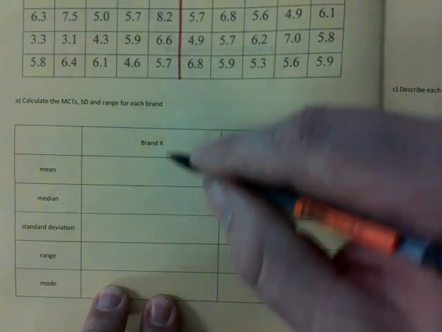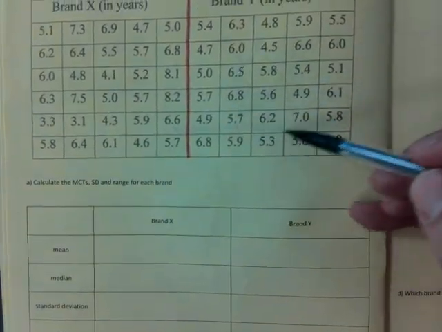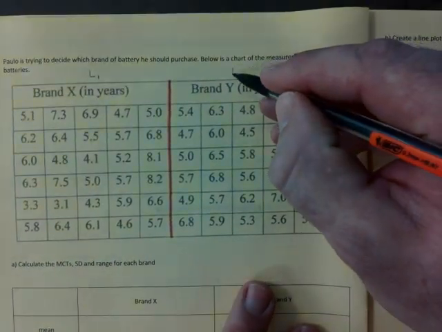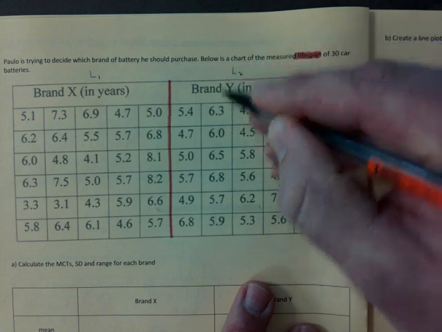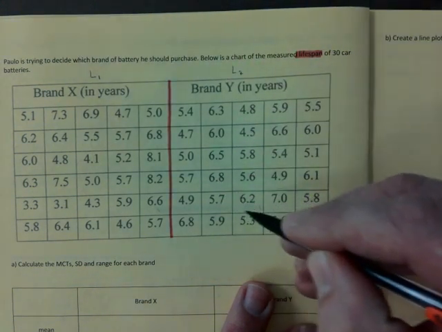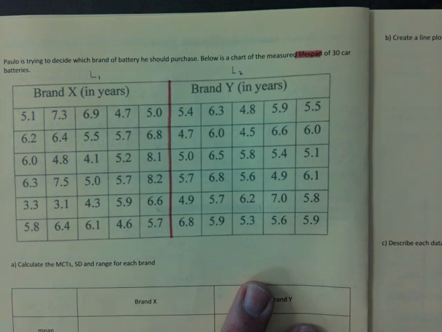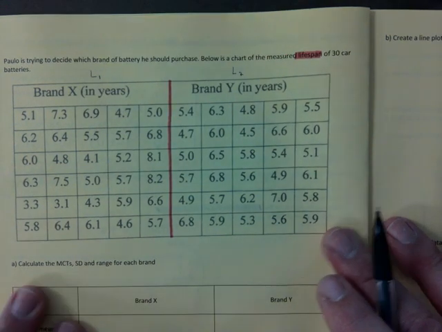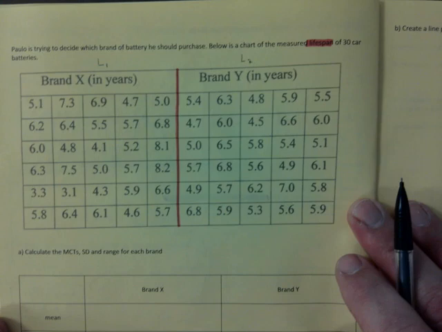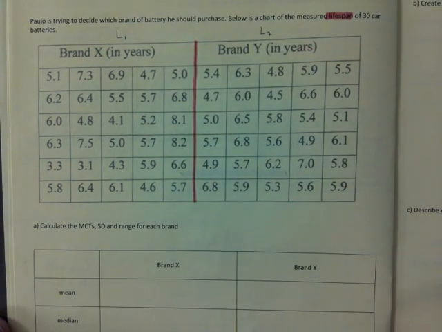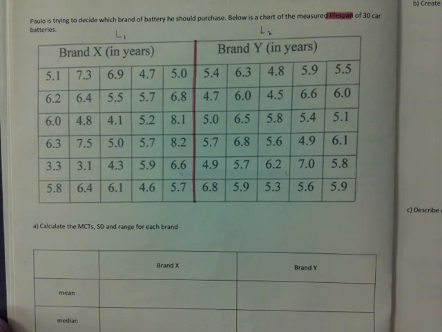So you're going to do that for brand X. And then I want you to do the same thing for this one. But please don't erase L1, especially when you're comparing data. You will put this into L2. I could have a third brand in the mix if I wanted to. We'll do that a little later. But right now we're just going to compare two brands. And then you do the same thing for brand Y. You find the mean, median, mode, and everything for that.